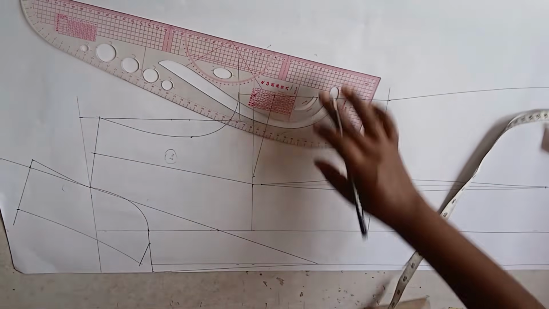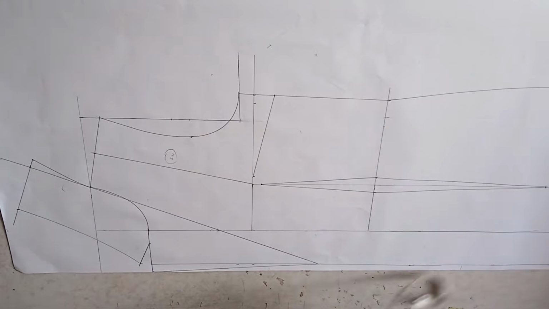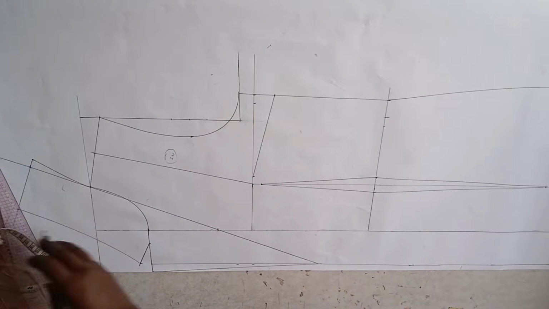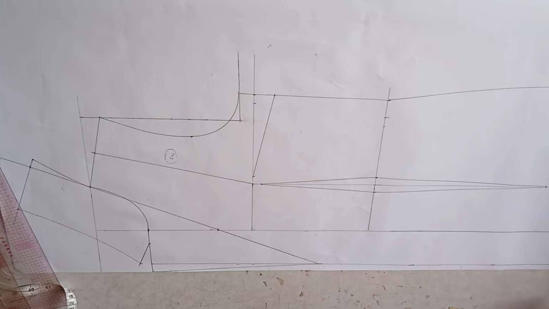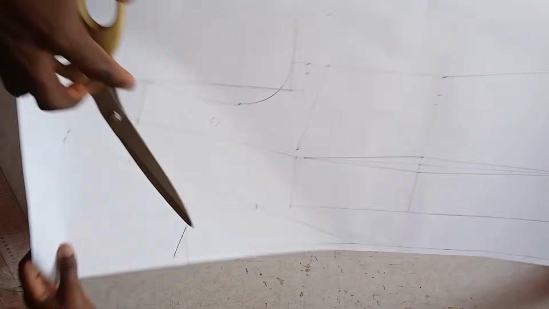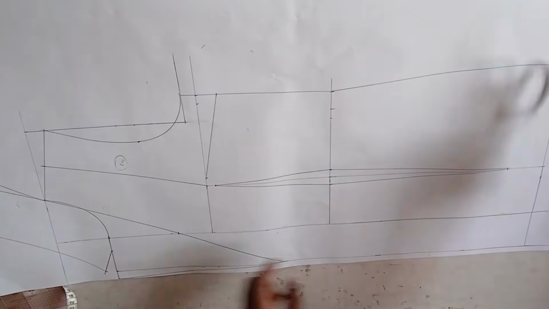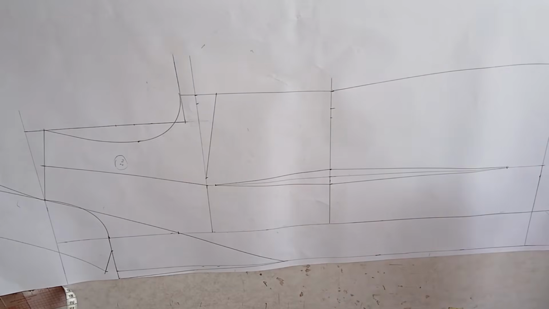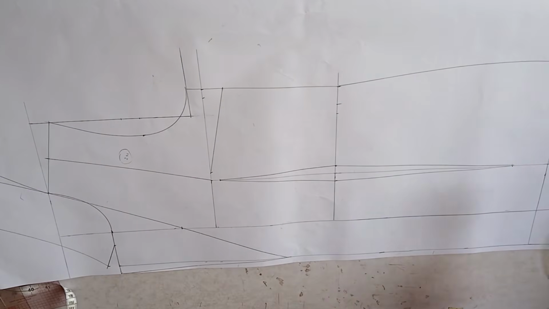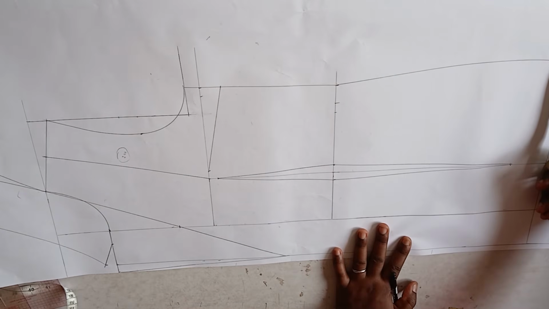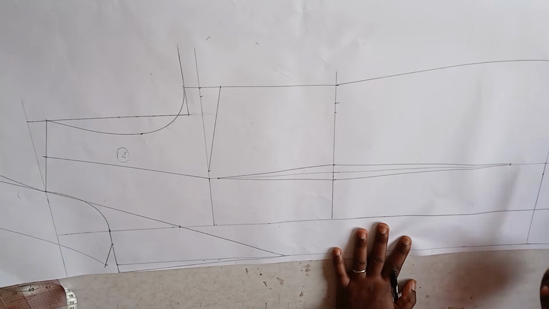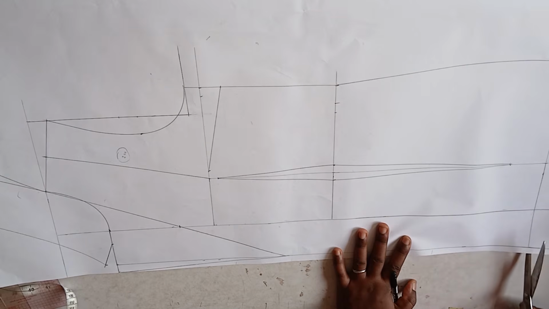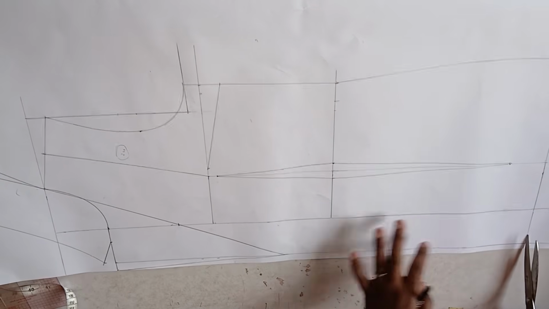So this is how the double-breasted blazer is going to be looking like. So we can cut it out now like this. I'm not going to make any shape here because the style of the blazer I'm making is kind of straight. But if you want to make any shape from this point, you can just step up by 1 inch, then connect it here to have a little bit of curve on the hemline.